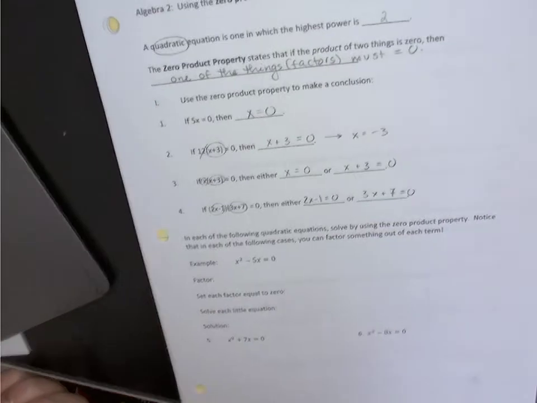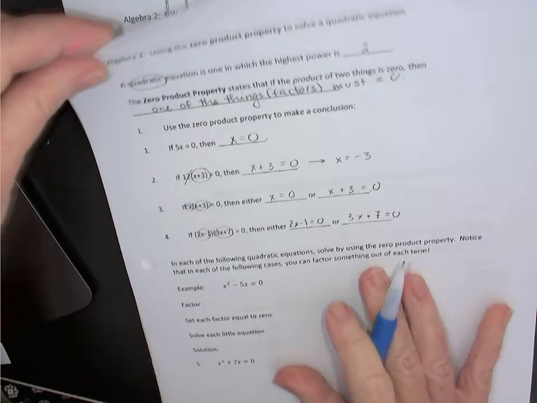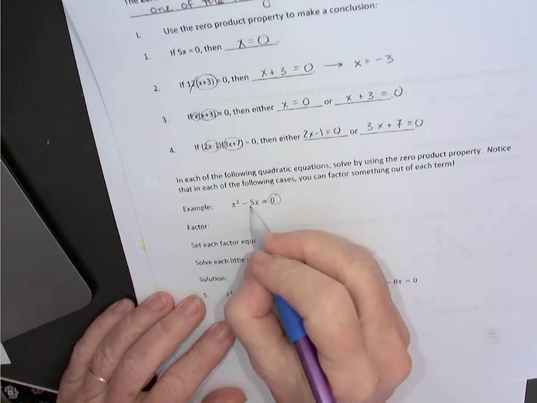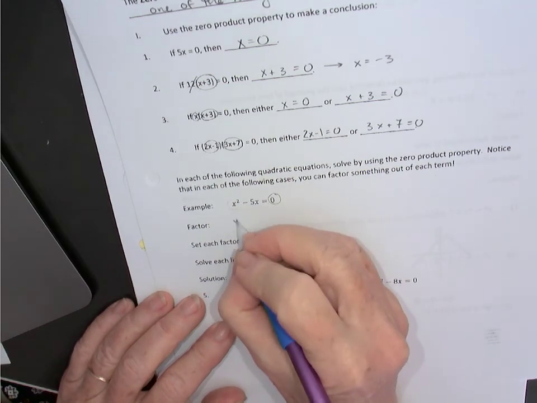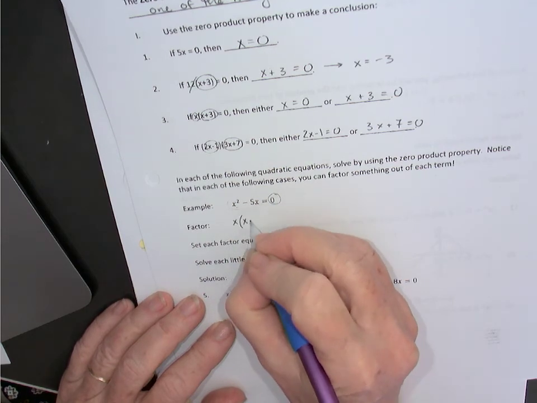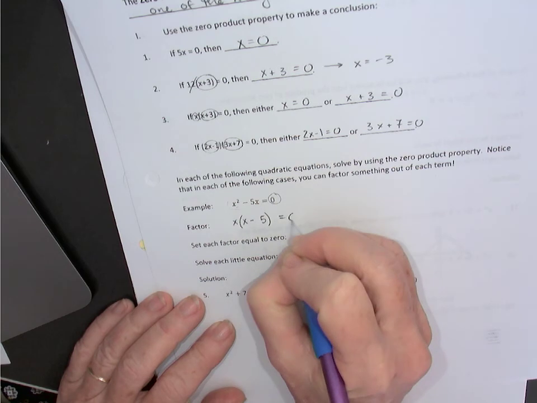So let's talk about how you actually use zero product property. We have this quadratic equation. We have the zero, but we don't have a product. So I'm going to factor this so I can write it as a product. And I can see I can factor an x out of each term. So x times (x minus 5) is equal to 0.